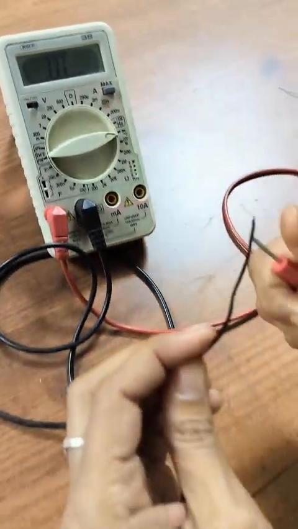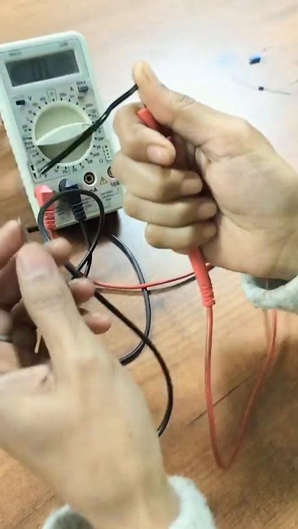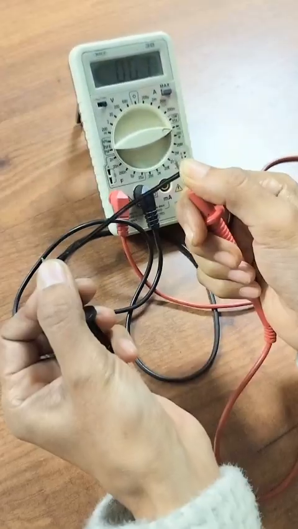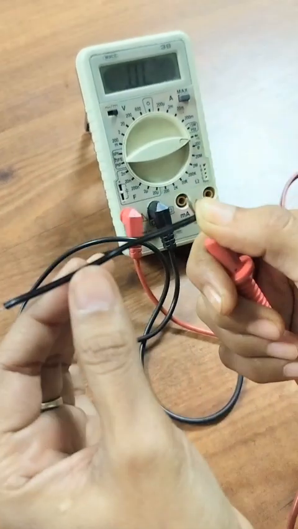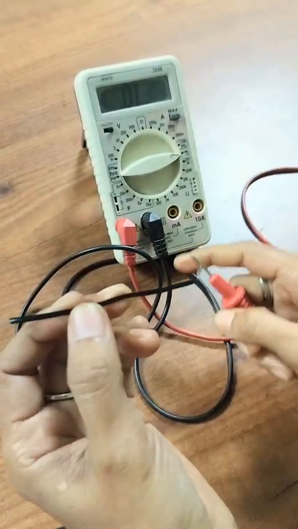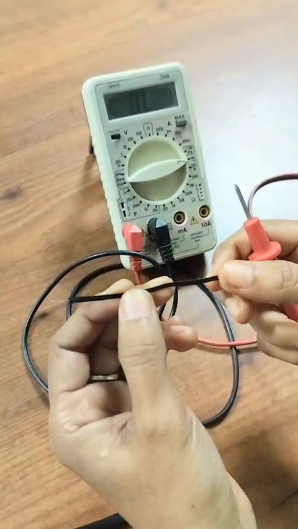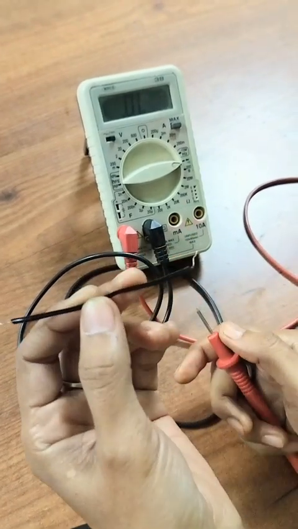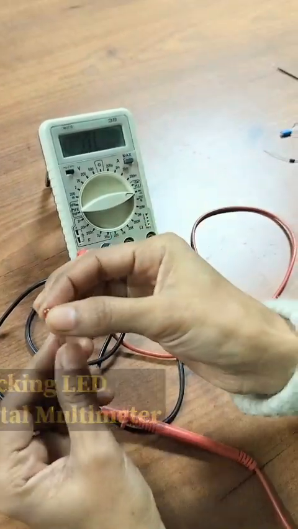So with the help of this position, you can check your continuity of the wires. Now, as this wire is okay, buzzer will beep. Okay, and if it was broken inside, the buzzer will not beep. Next, we will check the LED.